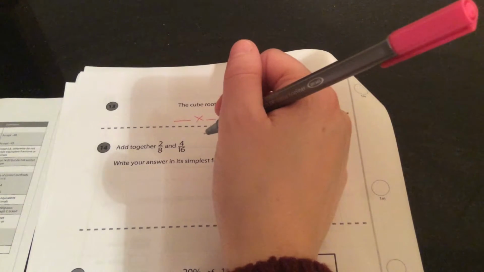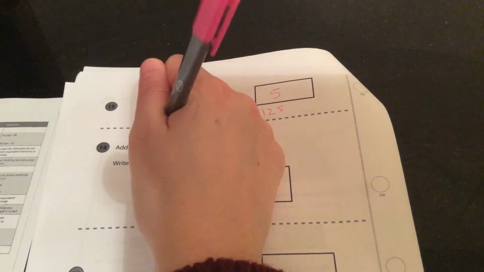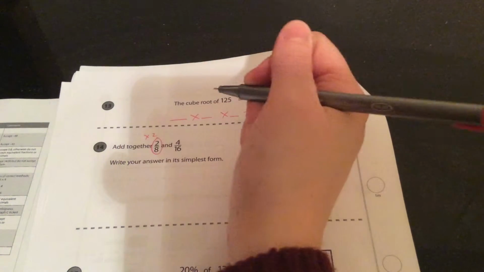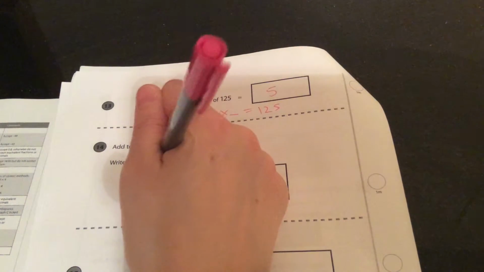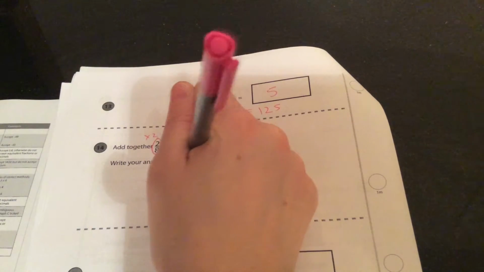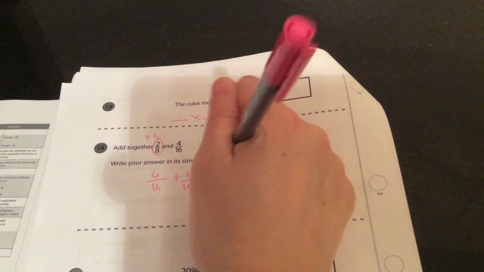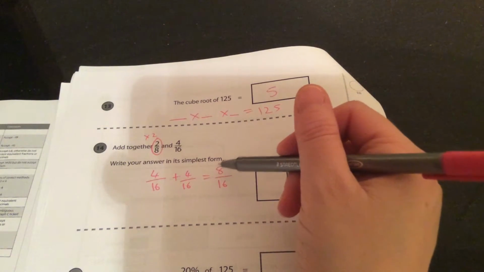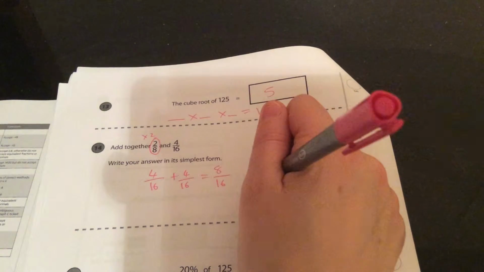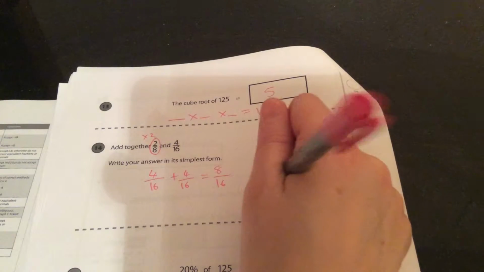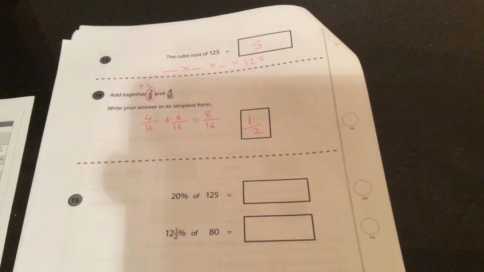Adding together fractions, the bottoms have to be the same. So I'd have to multiply this one by 2, which would be 4 over 16. Now my bottoms are the same, they stay the same. 4 add 4 is 8. 8 goes into 8 once, and 8 goes into 16 twice. So it would be a half.